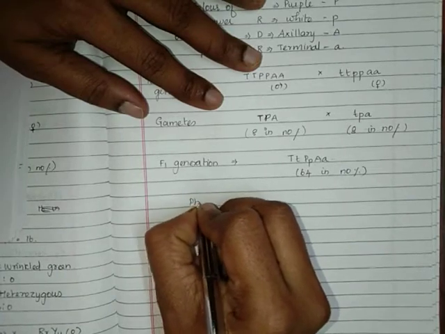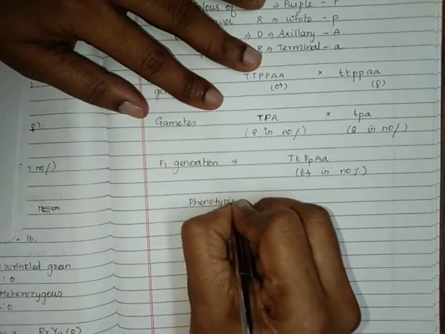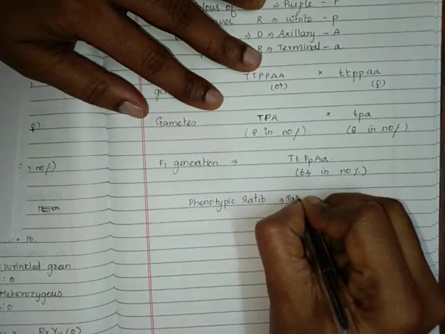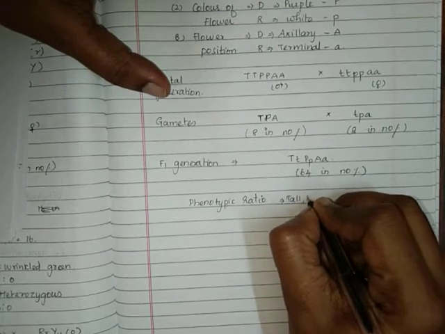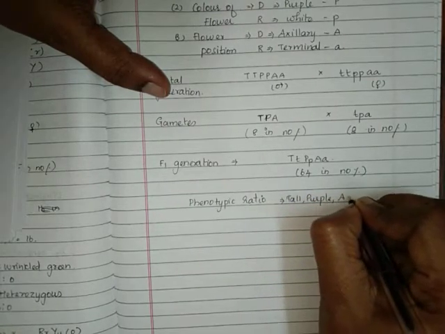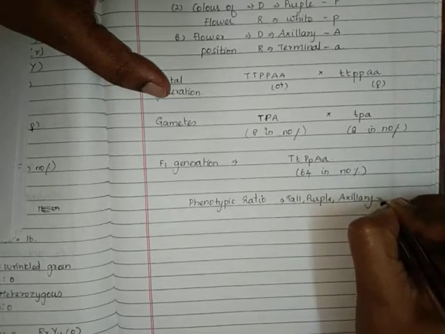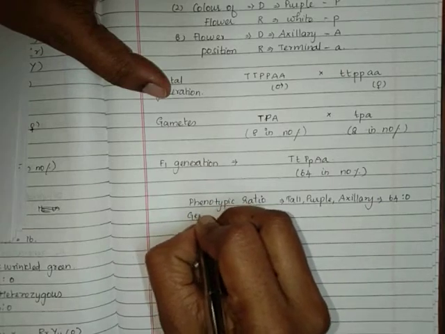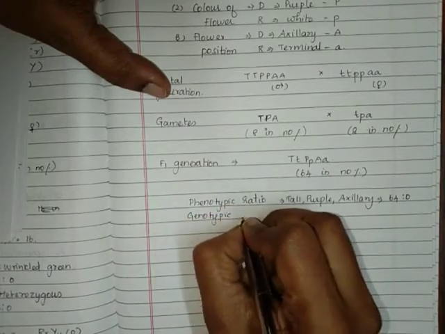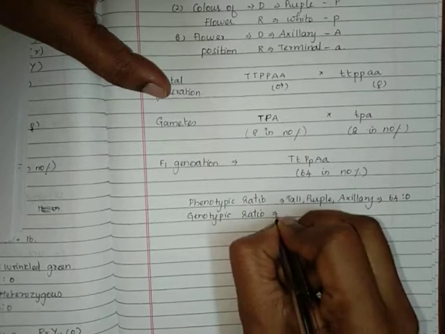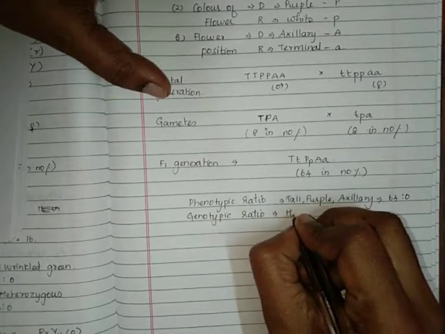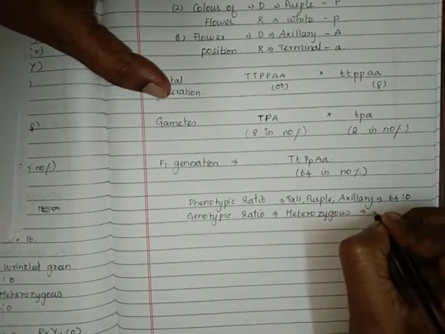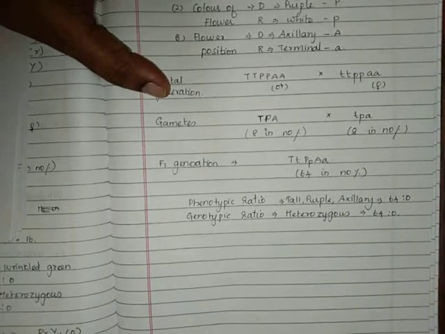So phenotypic ratio, all having same phenotype, that is tall, purple flowers, axillary in position. So it is going to be 64:0. No other phenotypes possible. அடுத்தது genotypic ratio. Genotypic ratioல வந்துட்டு the only genotype possible is the heterozygous genotype. No other genotype possible. So this is also 64:0.